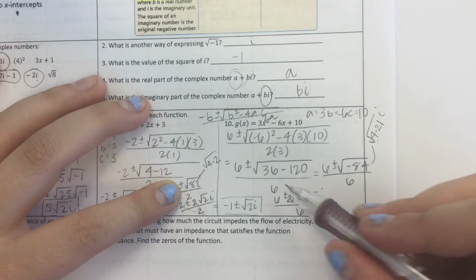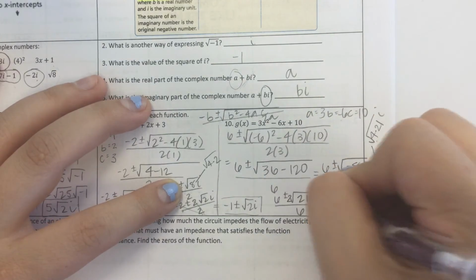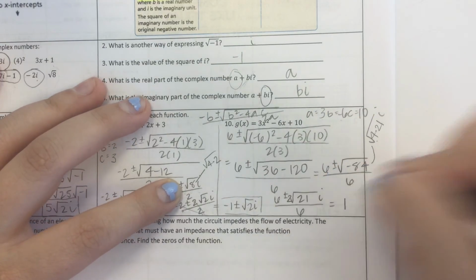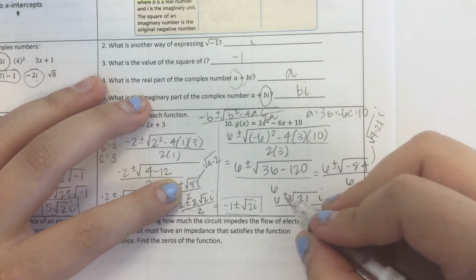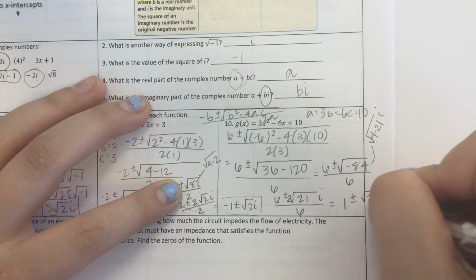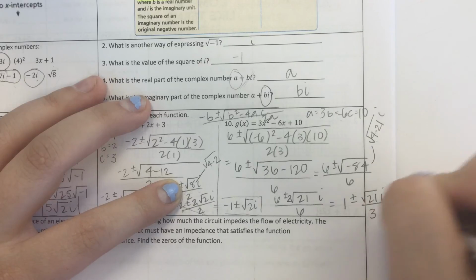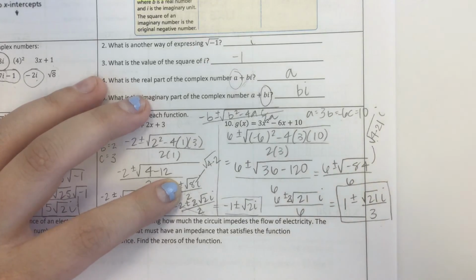And I can simplify this a little bit more. 6 divided by 6 is 1, plus or minus 2 over 6 is 1/3, so really this becomes the square root of 21 times i, over 3. And that's our answer.